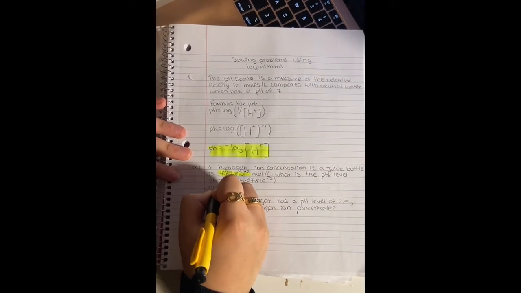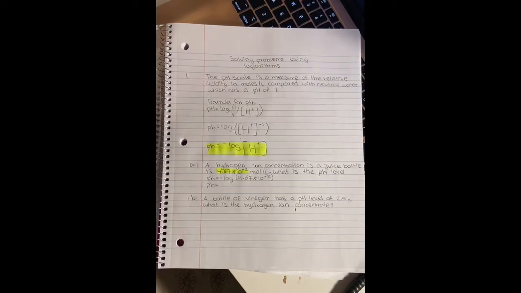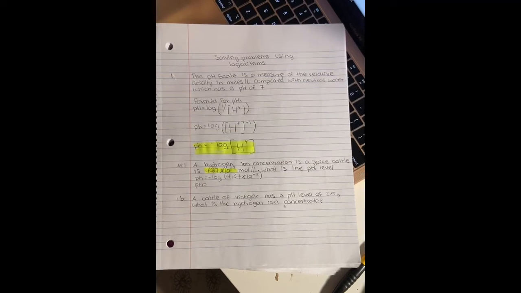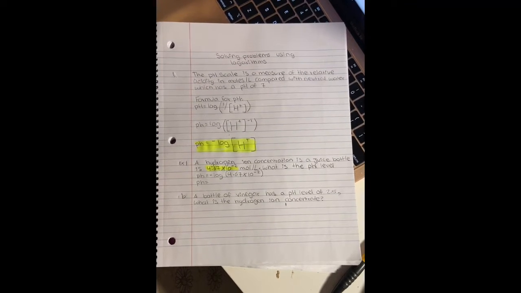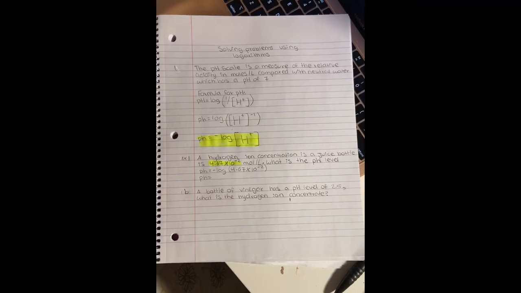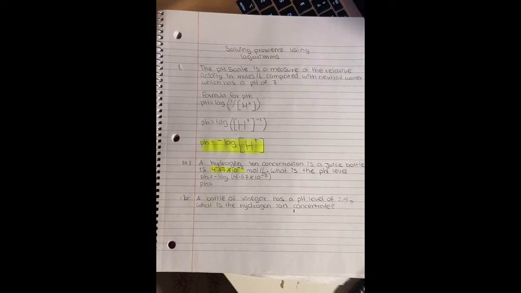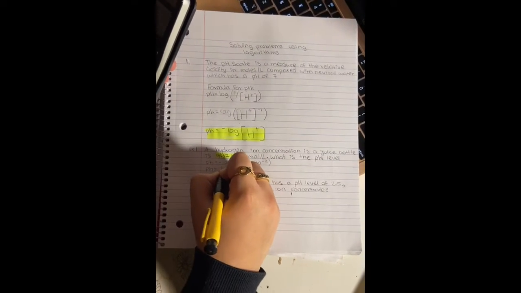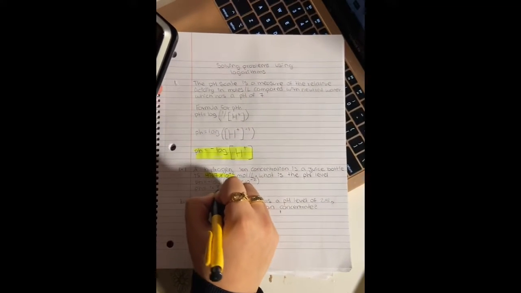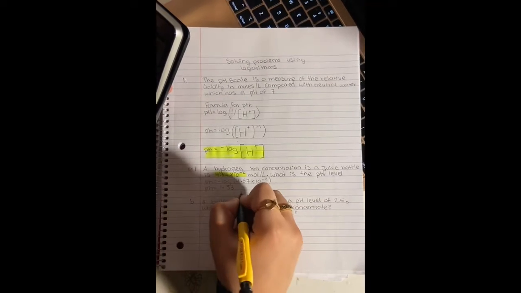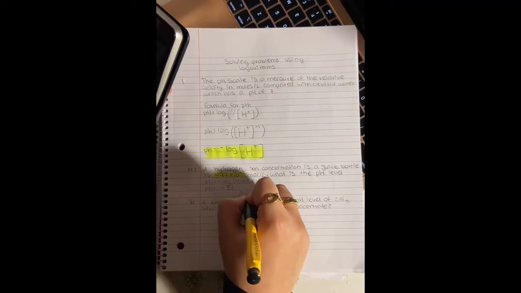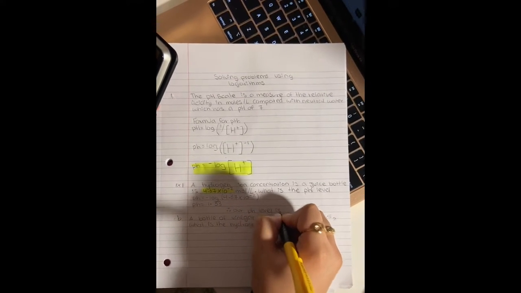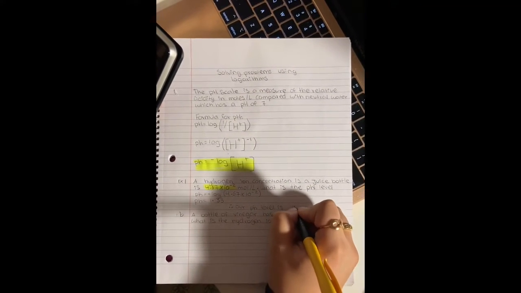We can plug this whole thing into our calculator and we will get negative log of 4.67 times 10 to the exponent negative 2, which is 1.33. So therefore our pH level is 1.33.